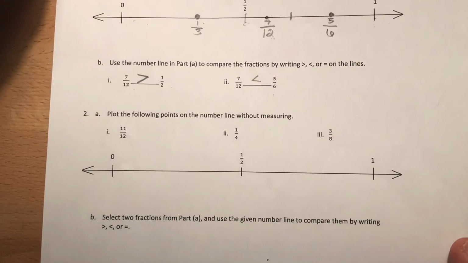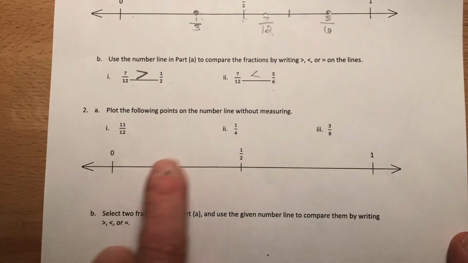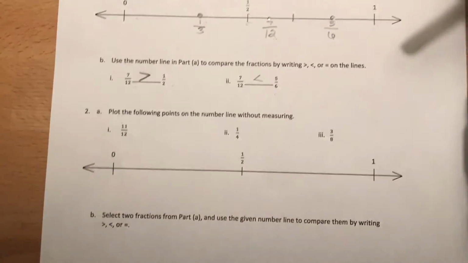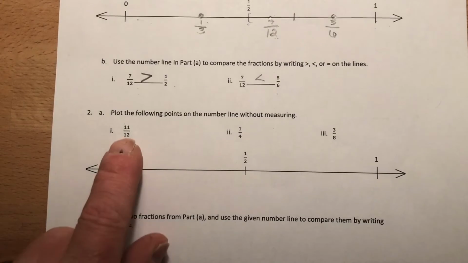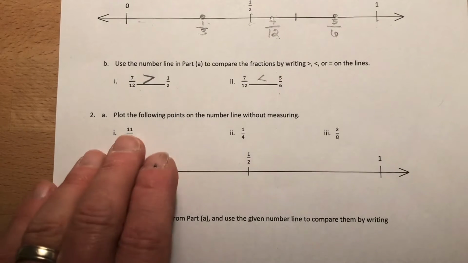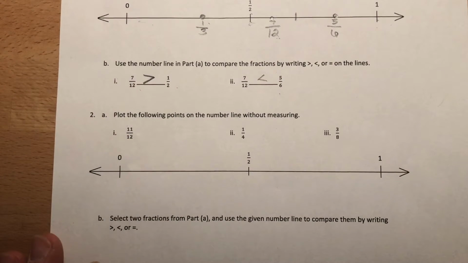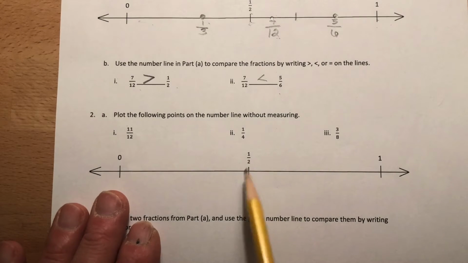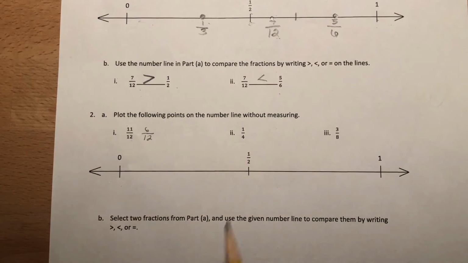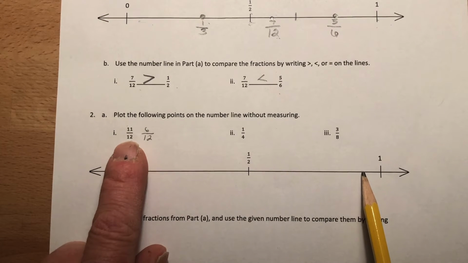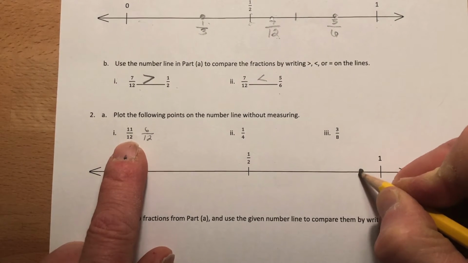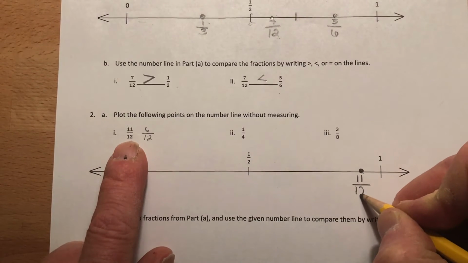Nice. All right, let's take a look at number 2. It says plot the following points on a number line without measuring. So, okay, I can do that, I believe, because I'm going to use my benchmarks. All right, so let's start off with 11/12. So if I cut this line from 0 to 1 into 12ths, and I'm at the 11th one, I'm going to be pretty high in this list, aren't I? Halfway on 12ths would be 6/12, because 6 is half of 12, right? So 11/12 would be way up here, because just one more 12th would get me to 1. So 11/12 is a pretty high fraction.